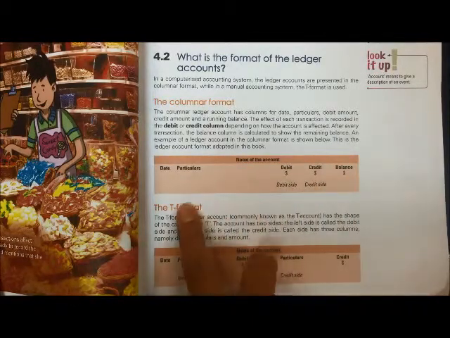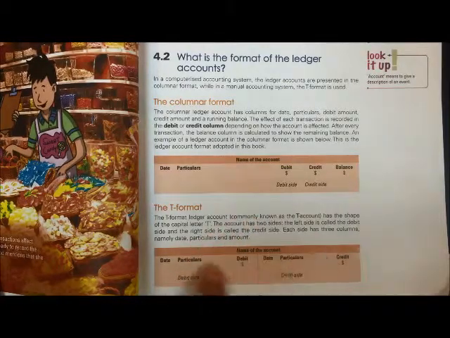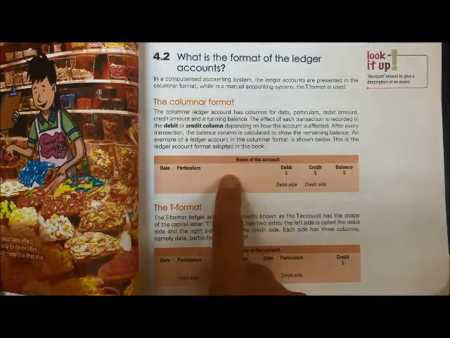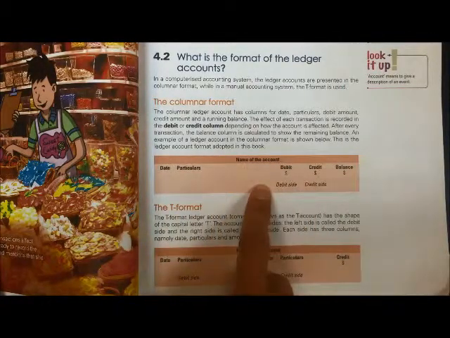The T format is in a T form. You have the debit on one side and the credit on the other side. We will not adopt this format for the purpose of this lesson, but I need you to be familiar with it. You just need to know how it looks. What we want to focus on today is how to post the transactions into this ledger account.